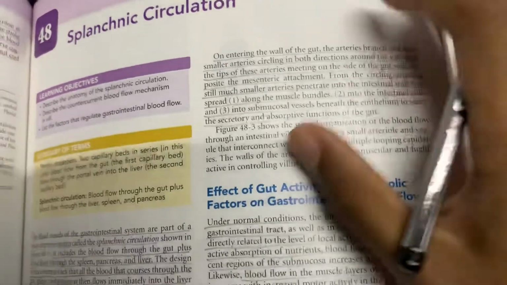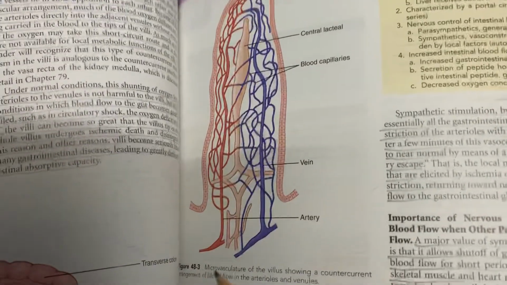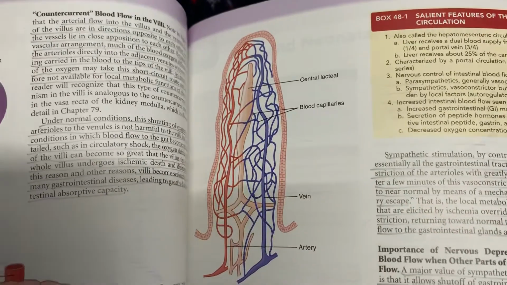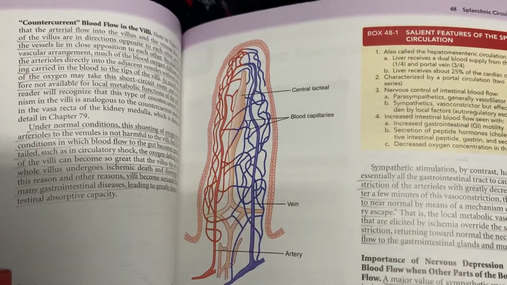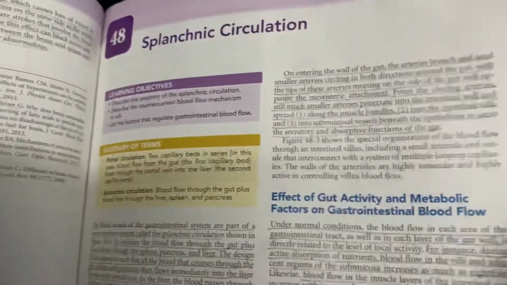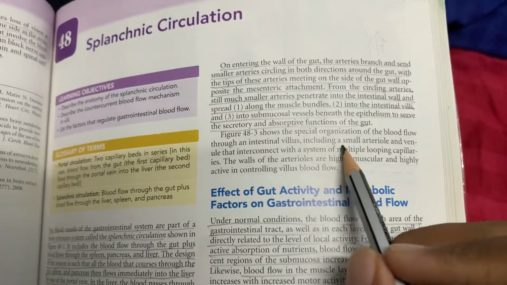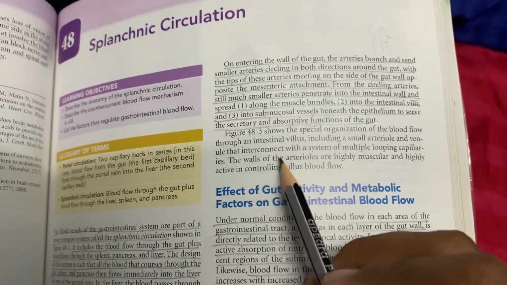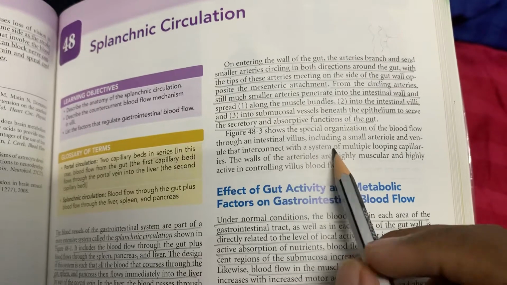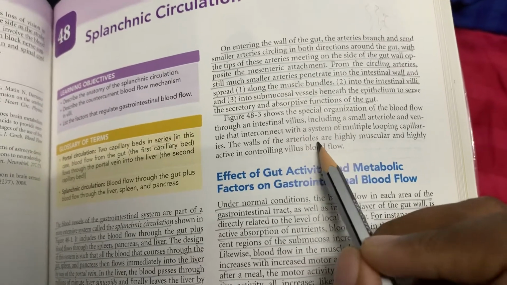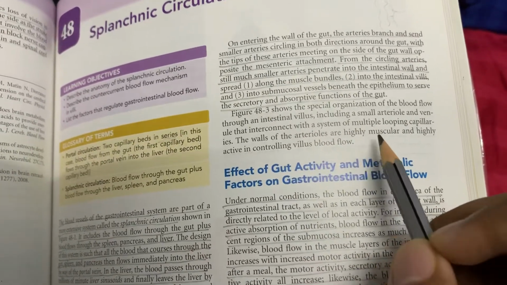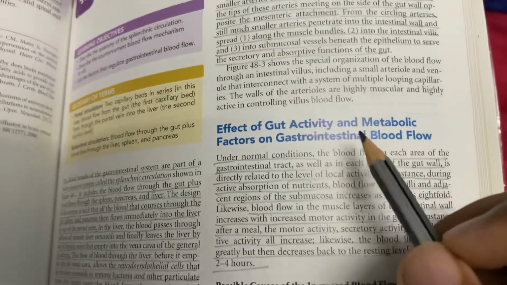Here you can see the typical organization of blood flow through an intestinal villus. You can see the arterioles and the venules, and the central lacteal. There is a small arteriole and venule that interconnect with the system of multiple looping capillaries. The walls of the arterioles are highly muscular and highly active in controlling villus blood flow.